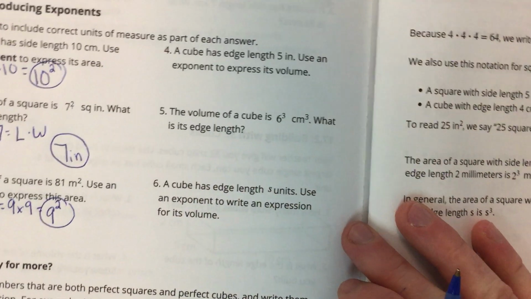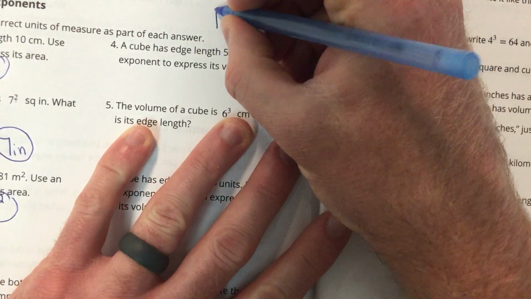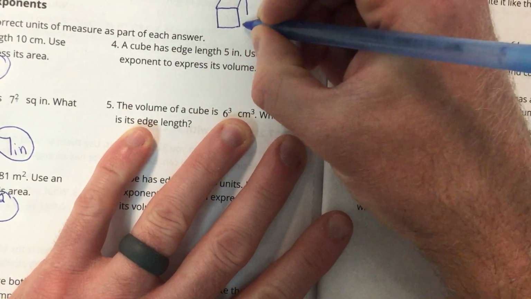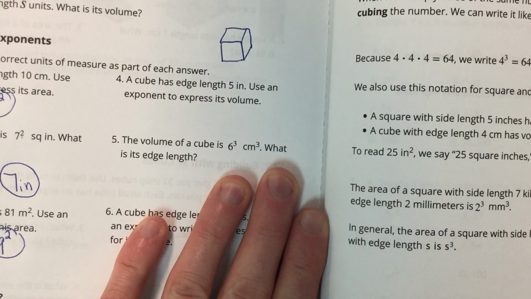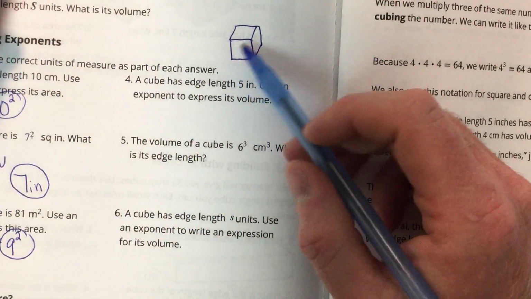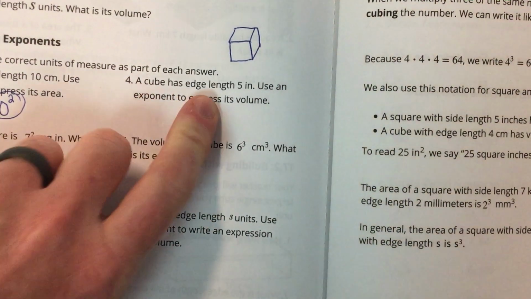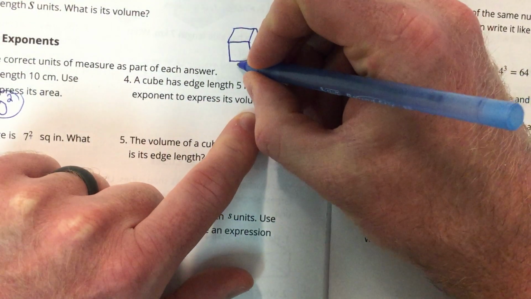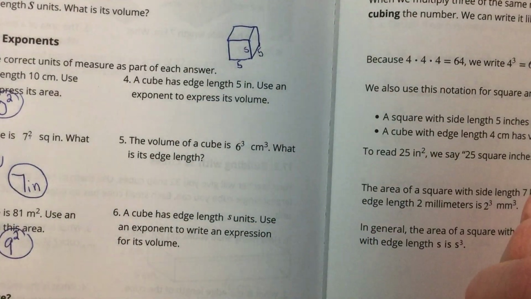All right, so now we're going to do basically the same thing, but instead of talking about squares, we're talking about cubes. Just like a square has 2 equal sides, a cube is going to have all faces equal, the length, the width, and the height are all equal. The first one says a cube has an edge length 5 inches. Use an exponent to express its volume. So my cube has an edge length 5. That means all of the edge lengths are 5 inches.